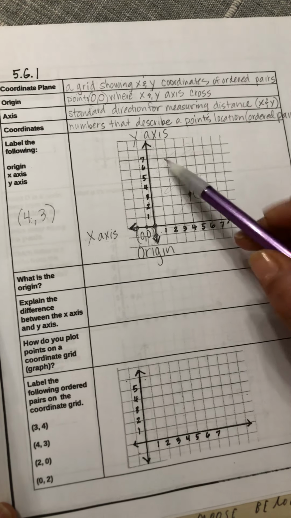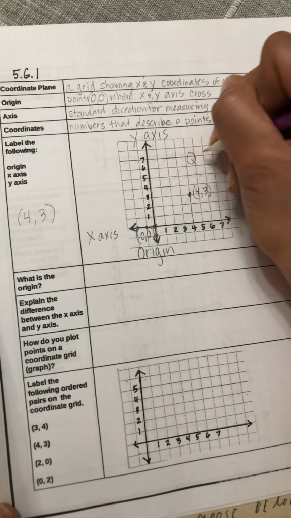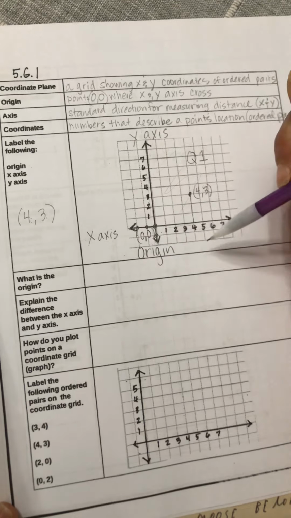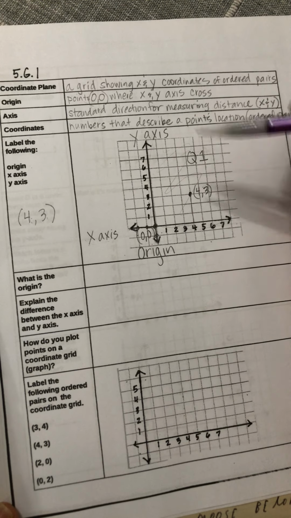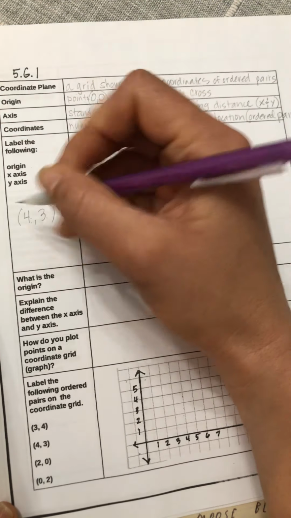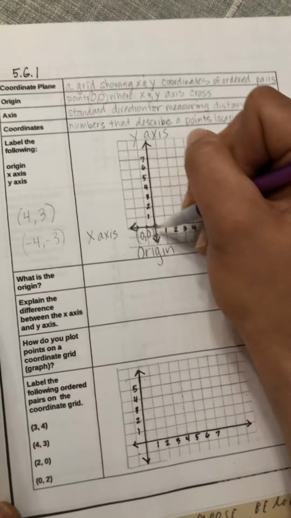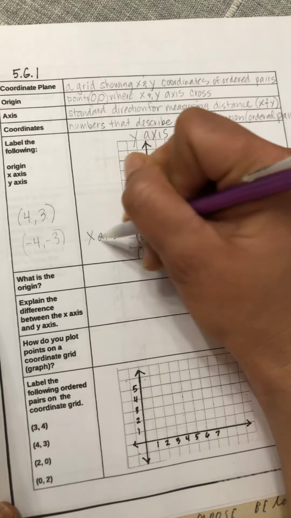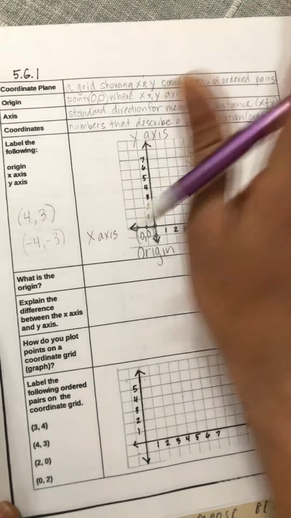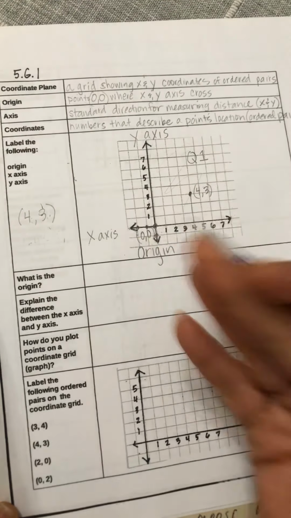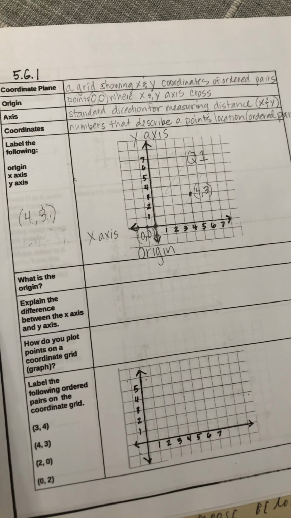Now again, we're only going to be working in what we call quadrant 1, but then this would be quadrant 2, quadrant 3, and quadrant 4. And those would be labeled as if you had like -4, -3, then you would go over to the left 4 and down 3. But we won't be working with that, but it's always good to know that there is something else out there that you will continue to learn about throughout your mathematical career.